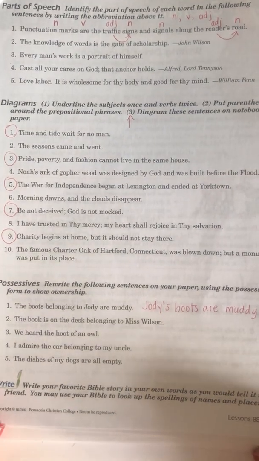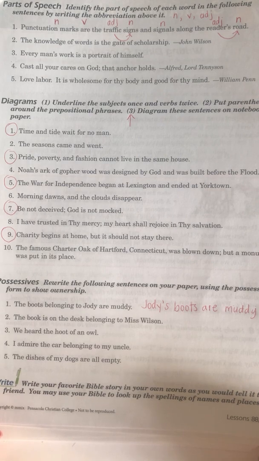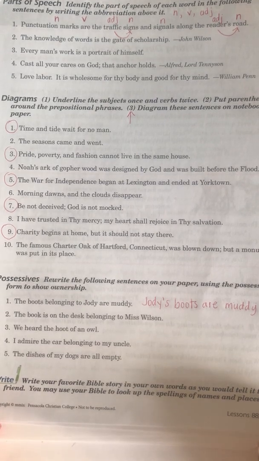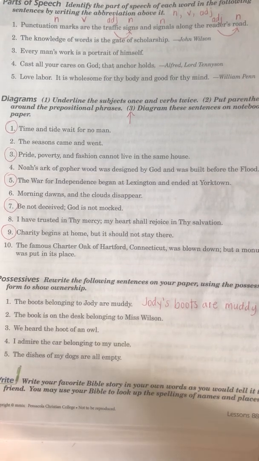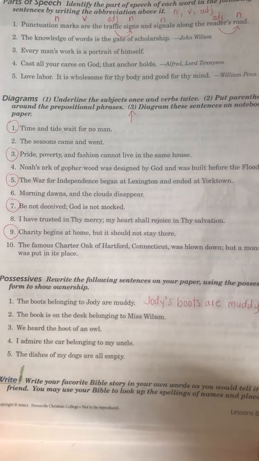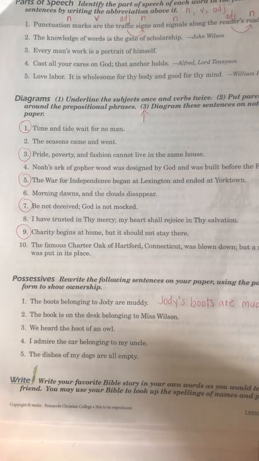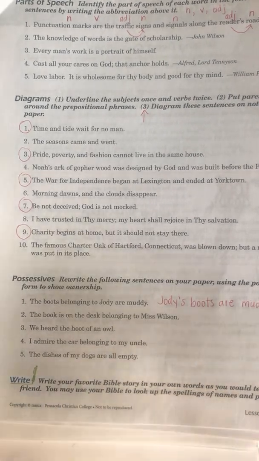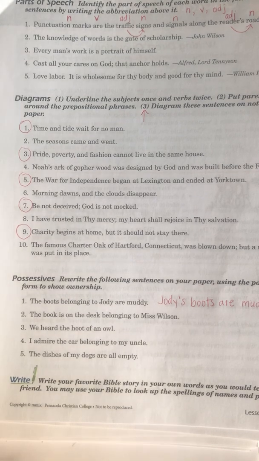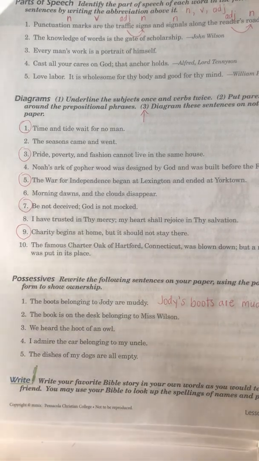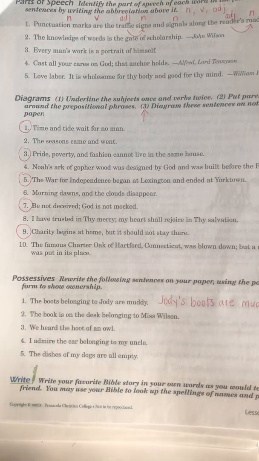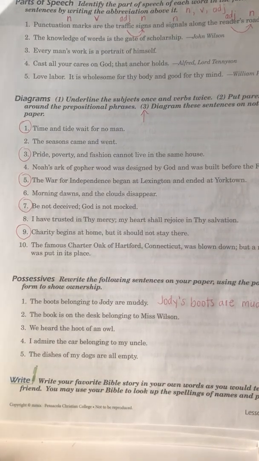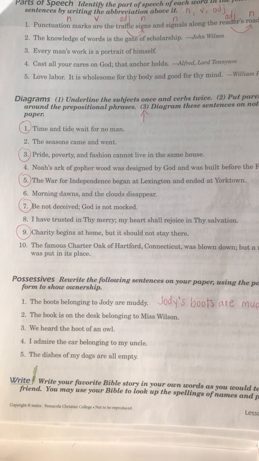On the very bottom for write, it says to write your favorite Bible story in your own words as you would tell it to a friend. You may use your Bible to look up the spellings of names and places. So just go ahead and write a paragraph at least about your favorite Bible story. Don't worry too much about how it looks or if your grammar is perfect. Just write it as if you were sharing it with a friend.